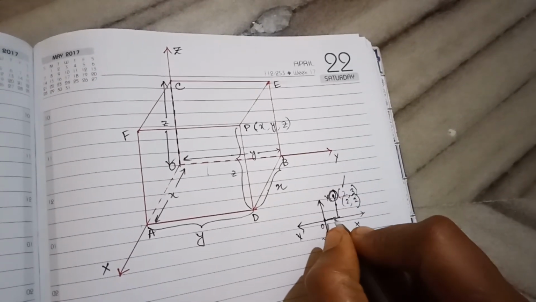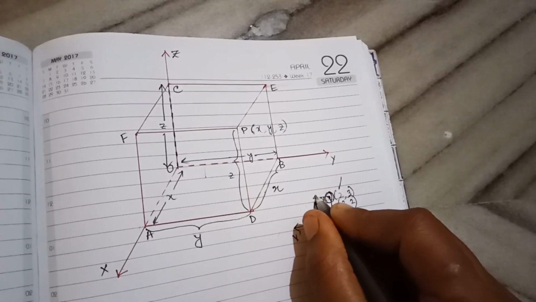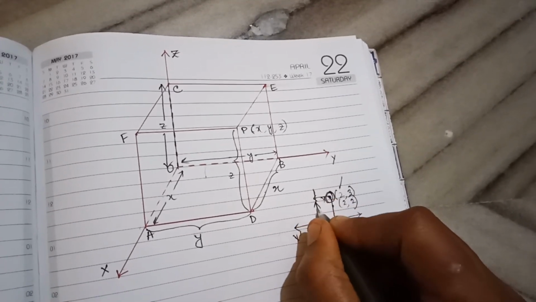The x coordinate means the distance of the point from the y-axis.